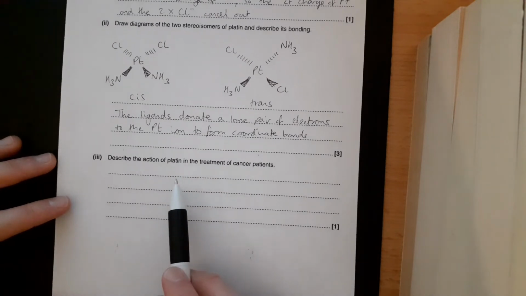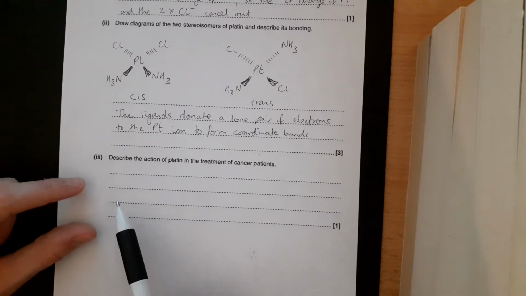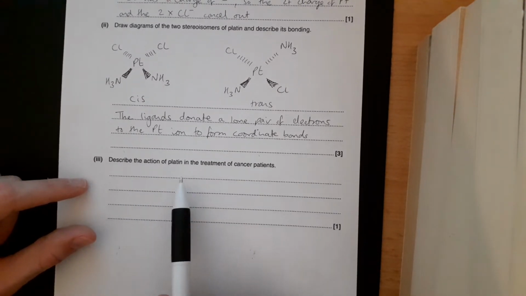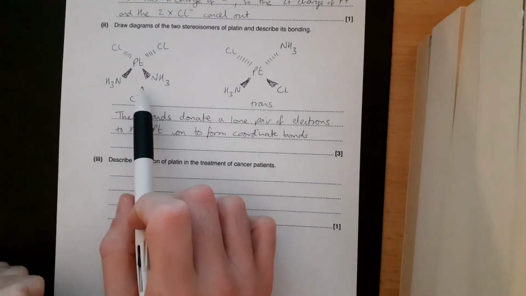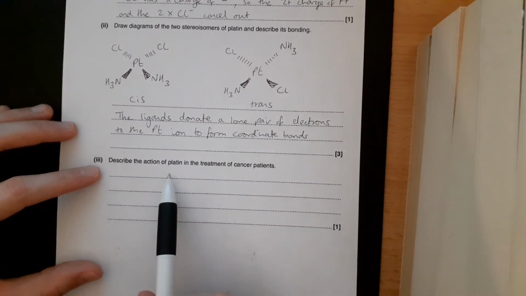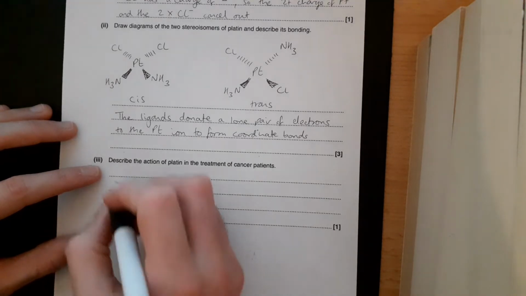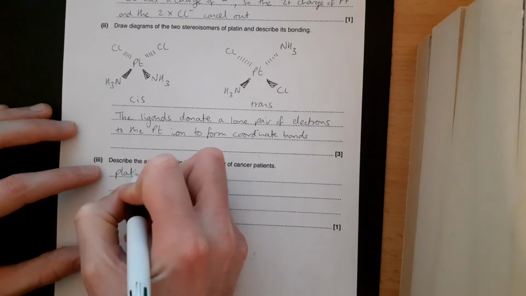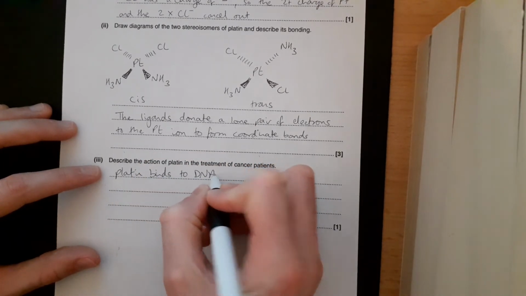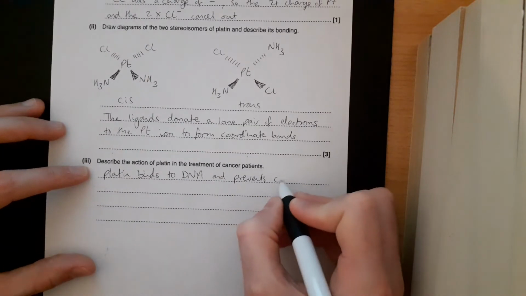Right, and then we do need to know a little bit about this. It does actually crop up. It's on the specification that you are expected to know a little bit about platin, and it's used in the treatment of cancer patients. Okay, specifically it's cisplatin, not transplatin. But all you need to say, again, it's only 1 mark, so you don't need a huge amount of detail. But what happens is that platin binds to DNA and prevents the cancer cells from replicating.